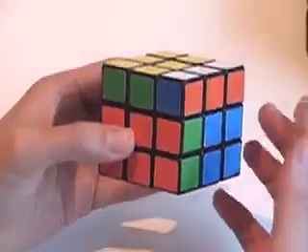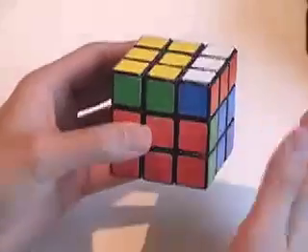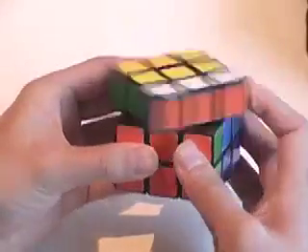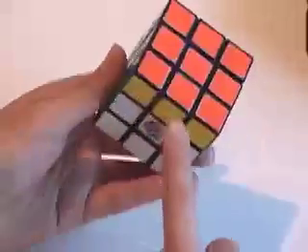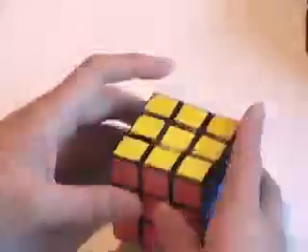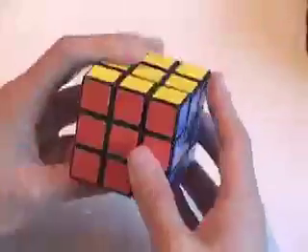So this white block needs to go down here, and I guess the easiest way to remember it is turn the top layer the way you turned it before, so do a U, and this white block needs to go down here, so we'll do an F2, and we solved our Rubik's Cube. Okay? So let's do that permutation again.